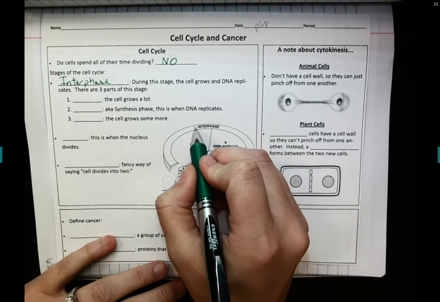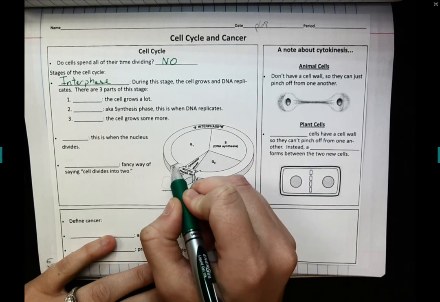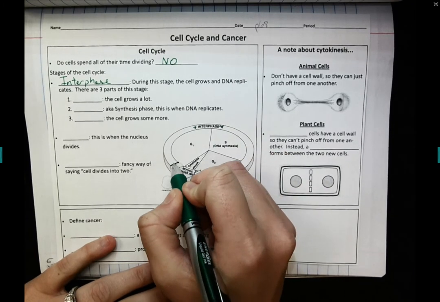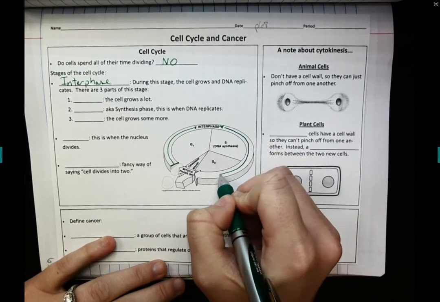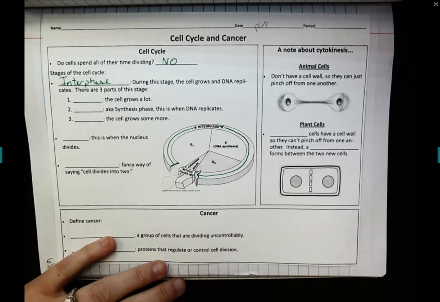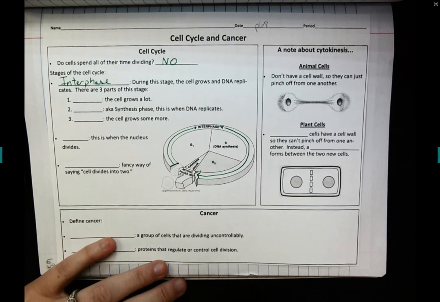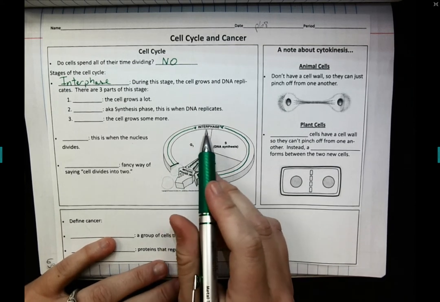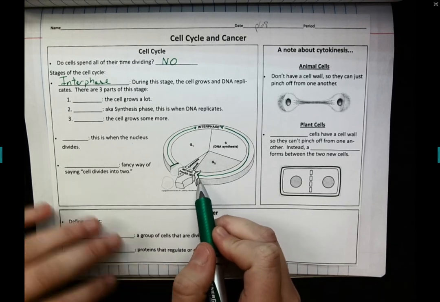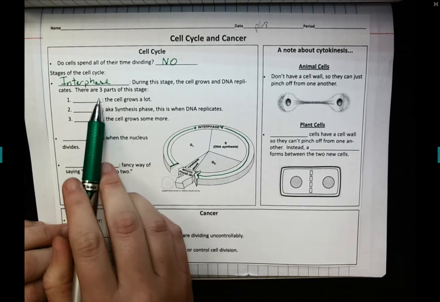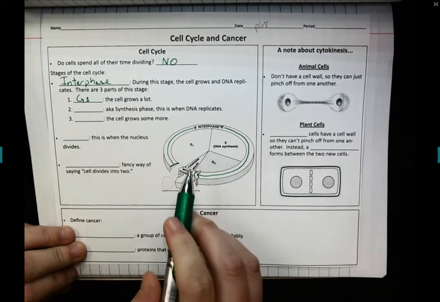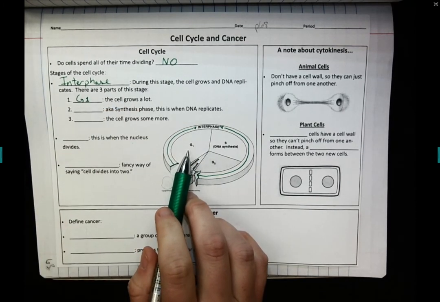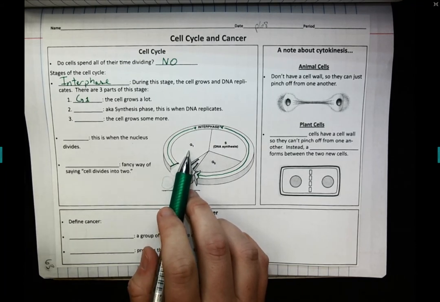And we can see interphase starting here, going all the way around. If we think of this like a piece of the pie, that's a huge chunk of the pie. So interphase takes up a majority of a cell's lifespan. And then within interphase, there are three parts. We have G1, where the cell grows a lot. So G1, G stands for growth. So it's kind of like that first growth phase.